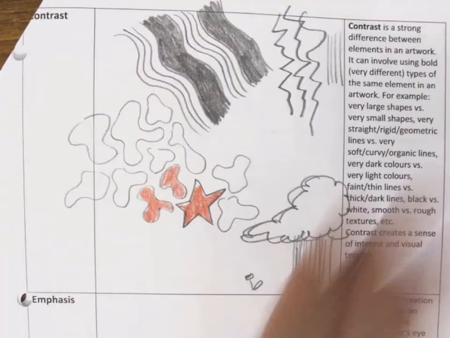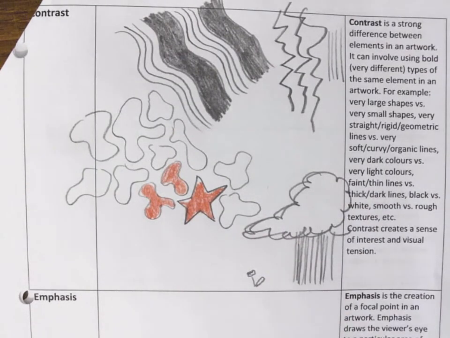Okay, so whatever you come up with in here, just make sure that you have illustrated something, whether it's a design or a picture, where you've introduced two completely different things together. Maybe you did a picture in black and white, and there's no gray. Everything is either black or white, like extremely different.